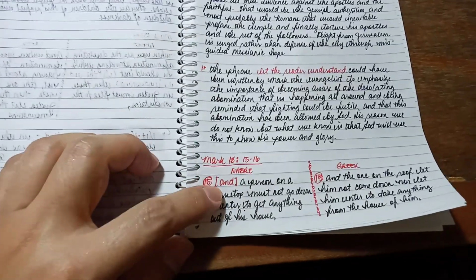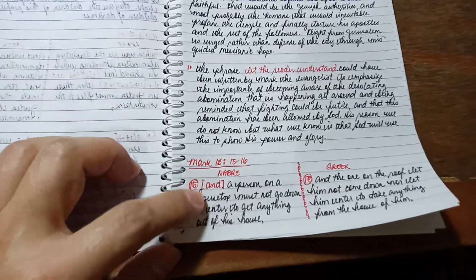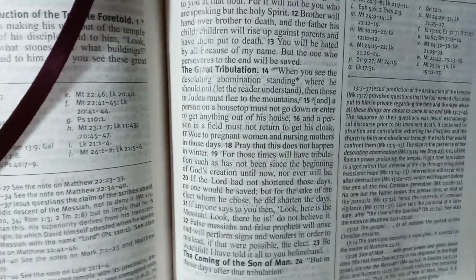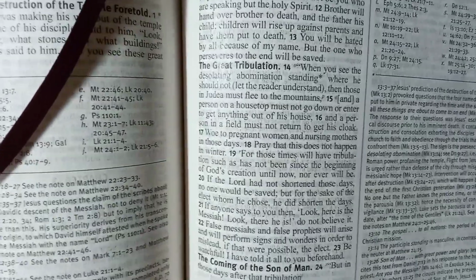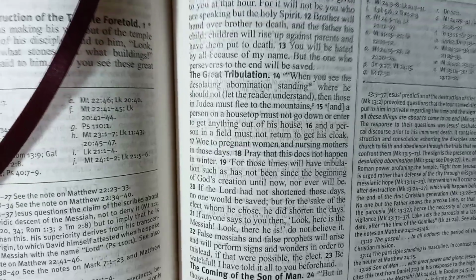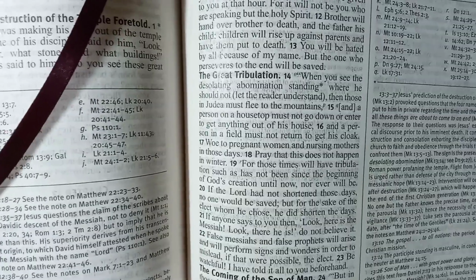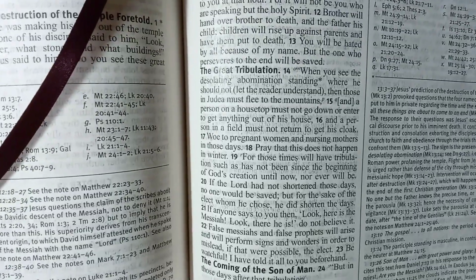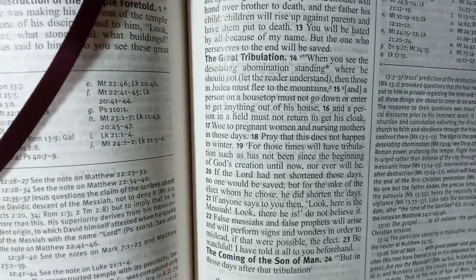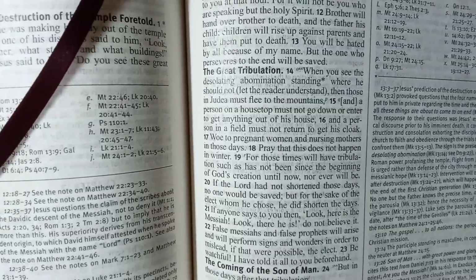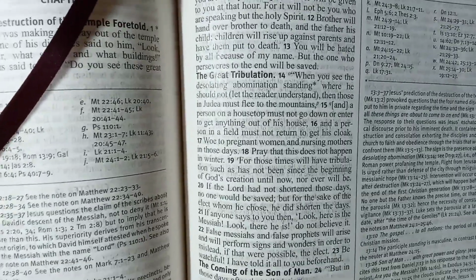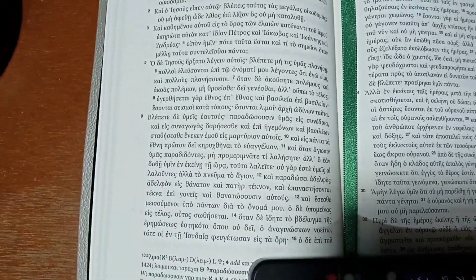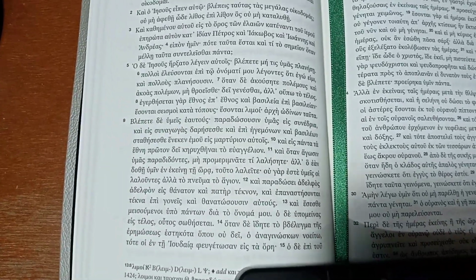Now moving on to verses 15 to 16. And a person on a housetop must not go down or enter to get anything out of his house. And a person in a field must not return to get his cloak. Okay, so that is NABRE. Moving on to verses 15 to 16, this is the Tyndale text.